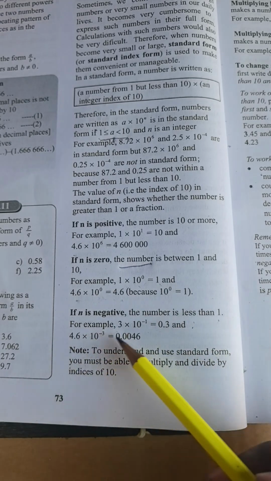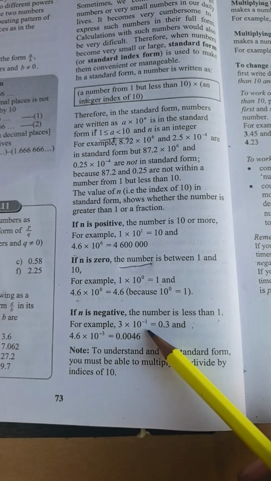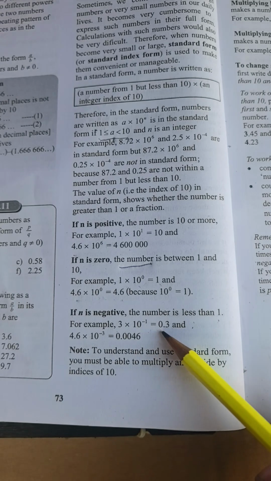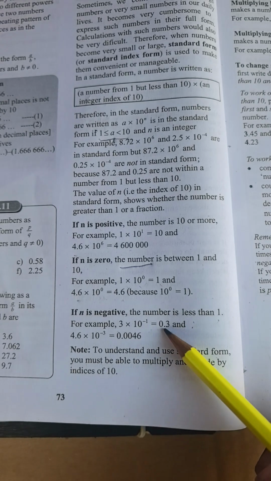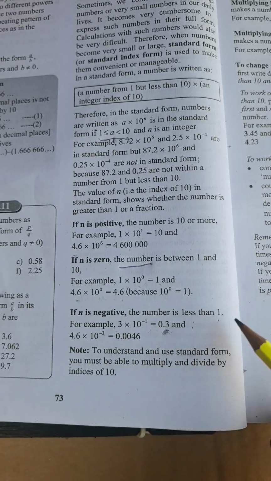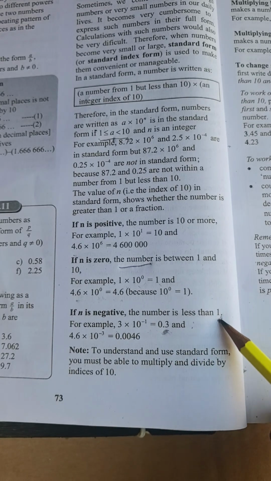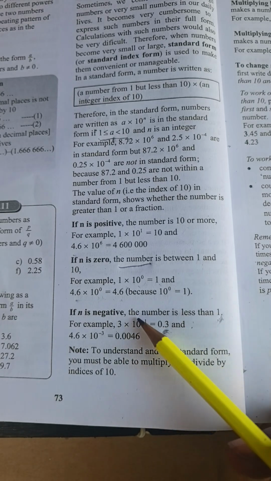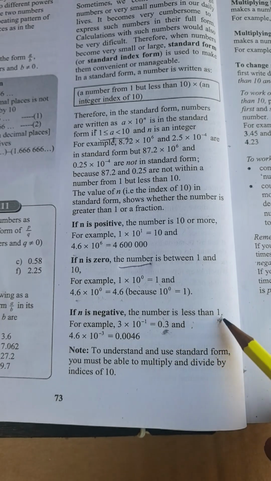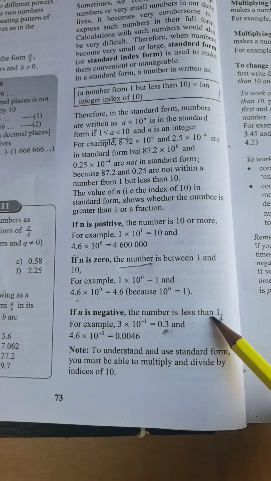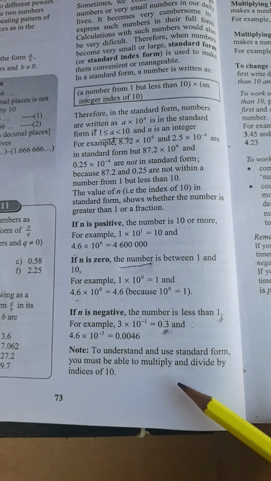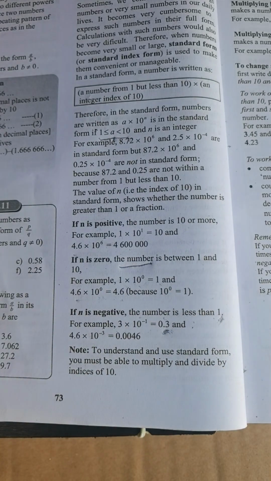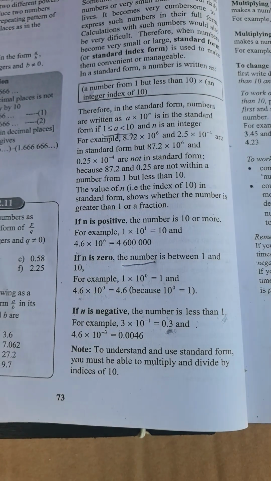So let's see. For instance, 3 times 10 raised to the power negative 1. The solution is 0.3. And we are saying that this is less than what? 1. So 0.3 is less than 1, and they are saying that the number is less than 1. So to understand and use standard form, you must be able to multiply and divide by indices of 10.